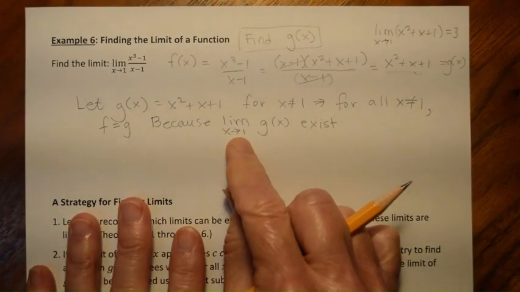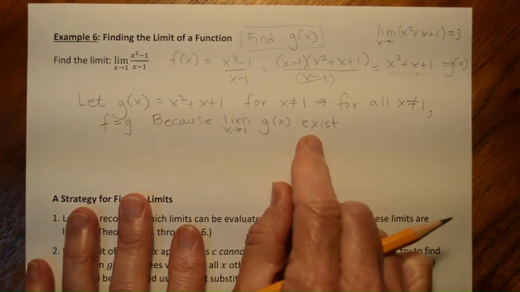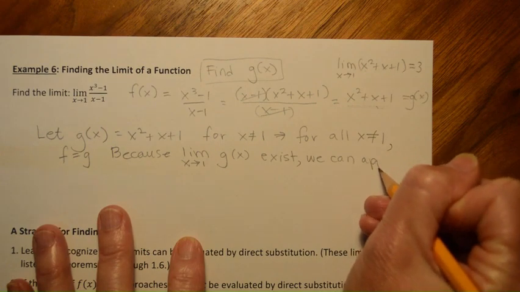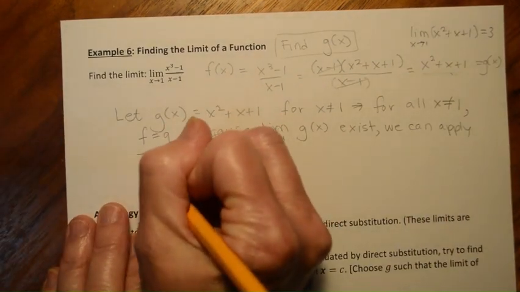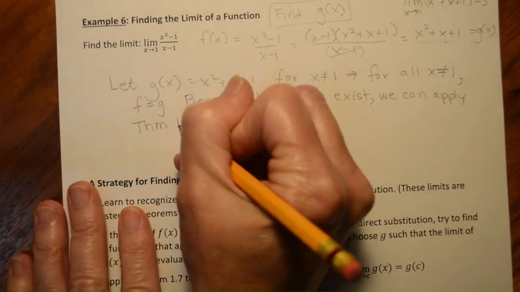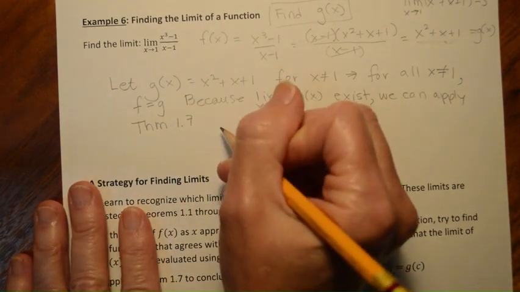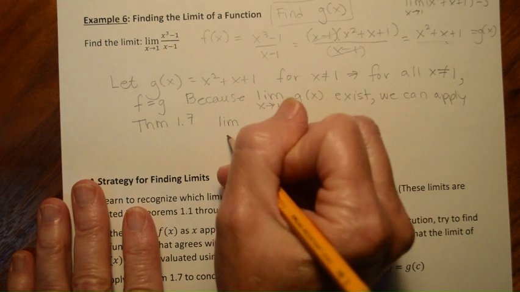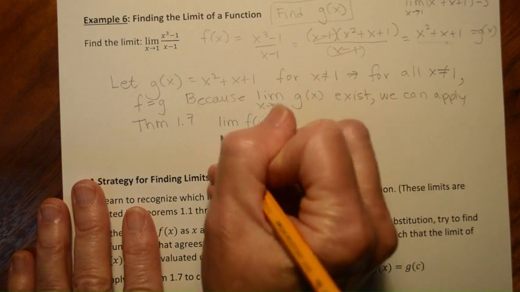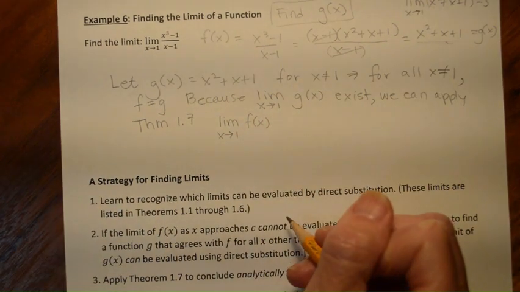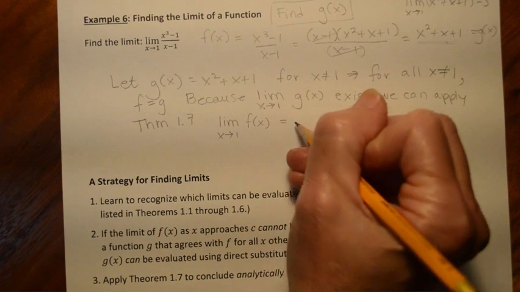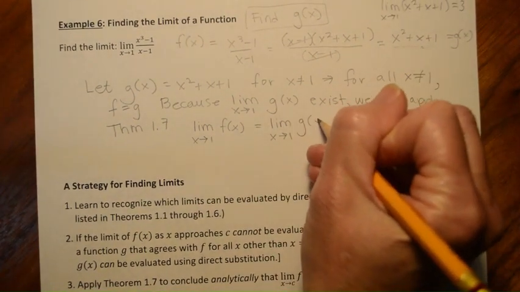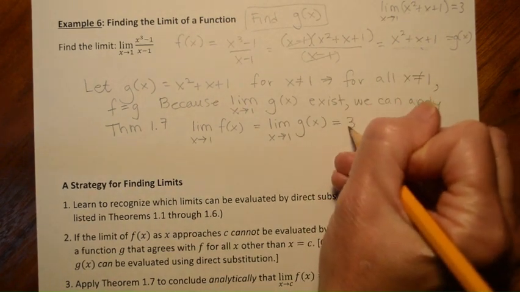Because the limit as x approaches 1 of g of x exists, we can apply theorem 1.7, the one that we just did on that last page. And so then we can say that the limit of f of x as x approaches 1 is the same thing as the limit as x approaches 1 of g of x, and that equals 3.